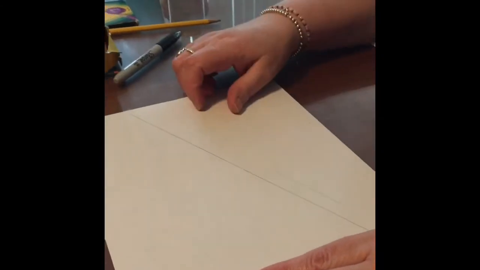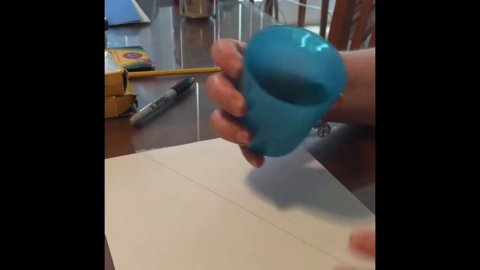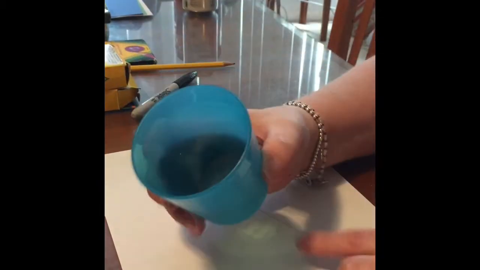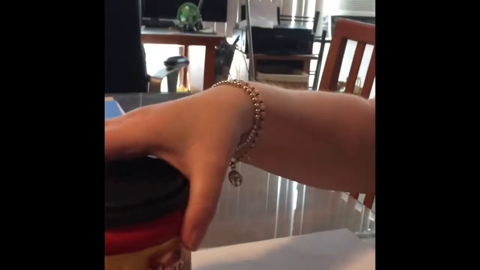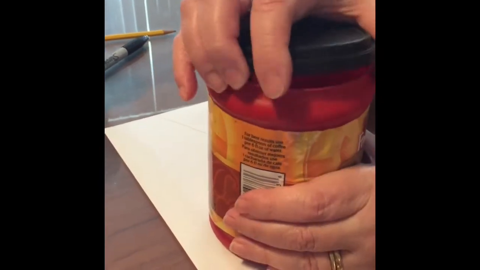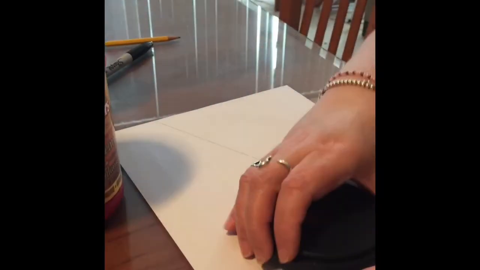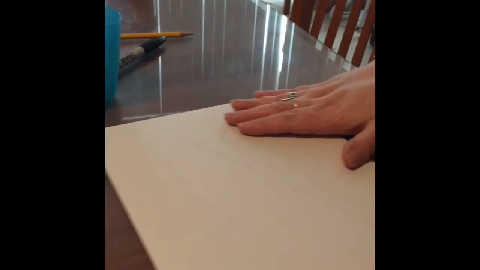And if I wanted to make round shapes, I could use anything that's a circle. So I have a cup. I can make a little bit bigger circle with the top, a smaller circle with the bottom. I have a can here. I can make a circle around the can. I even have some coffee. I have a coffee can. You can also use the lid from the coffee or any other containers that you have, as long as the adults in your house know that you're using it. So that's all we need.